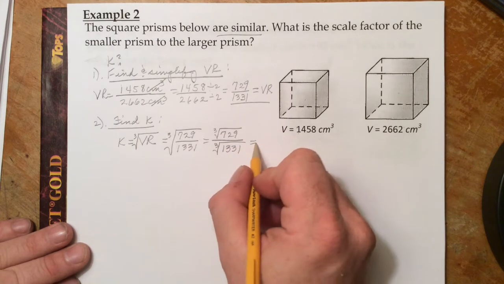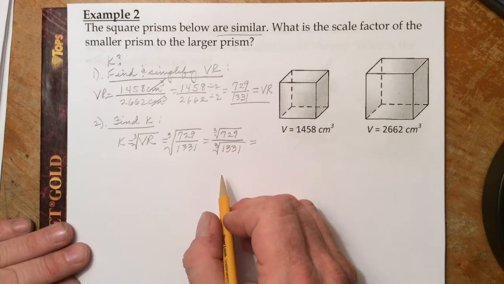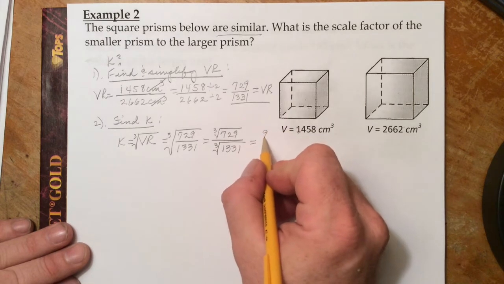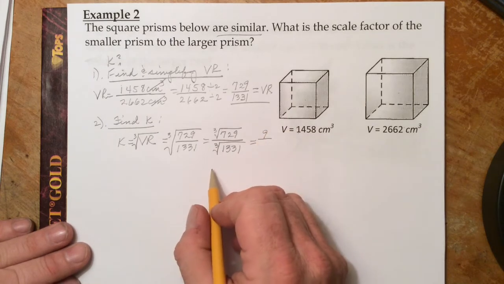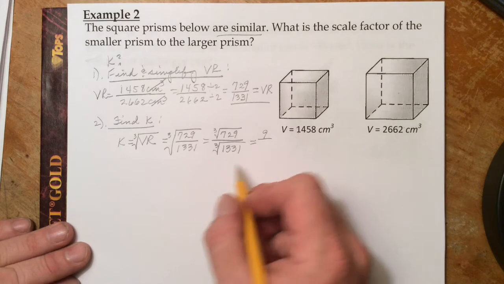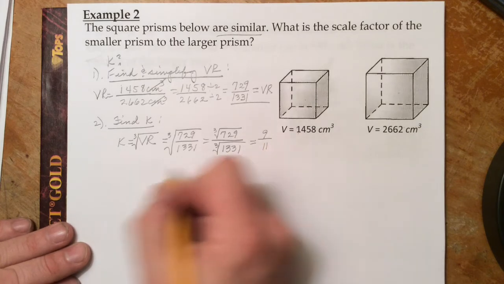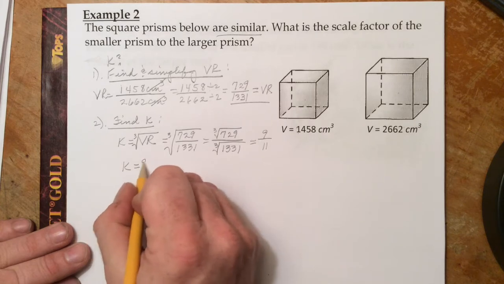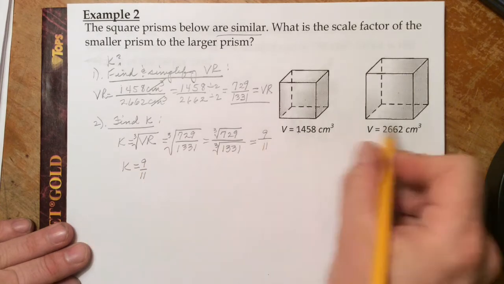When we take the cube root of 729, it's a perfect cube, we get 9. And 1,331 is a perfect cube, we get 11. Therefore, K is 9 to 11, smaller to larger.